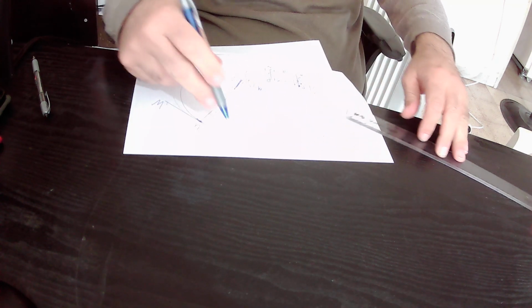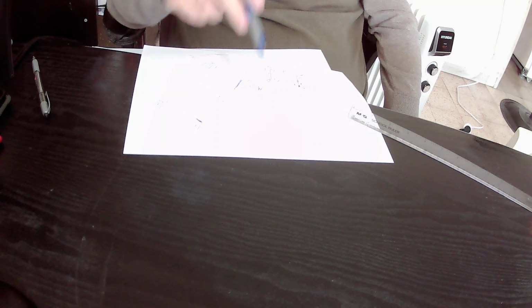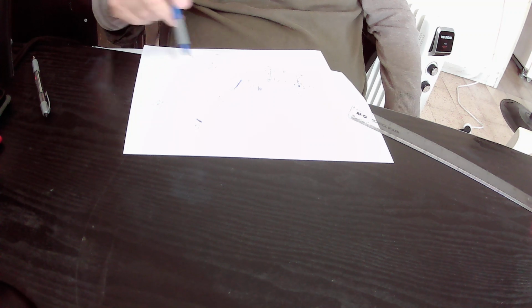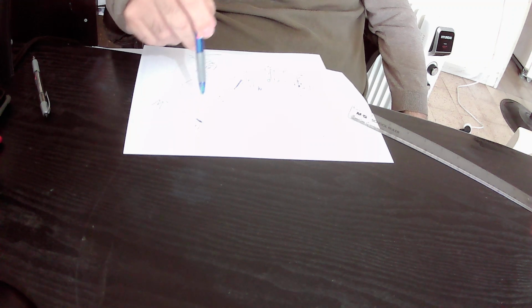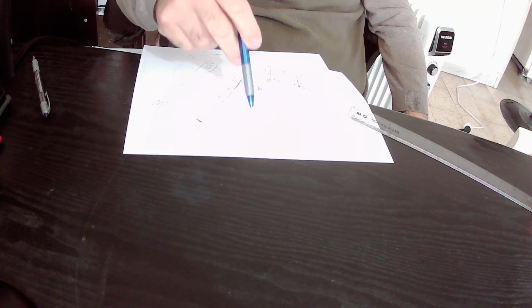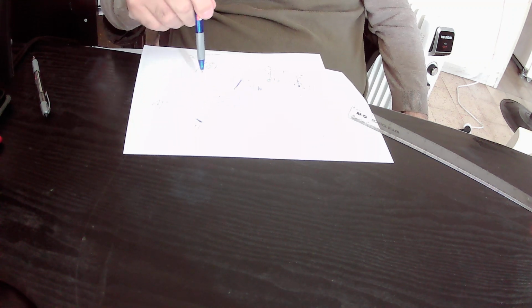Tangent VW is tangent to both circles, to this circle and to the biggest circle. Point U is the point of tangency of tangent VW with both circles.